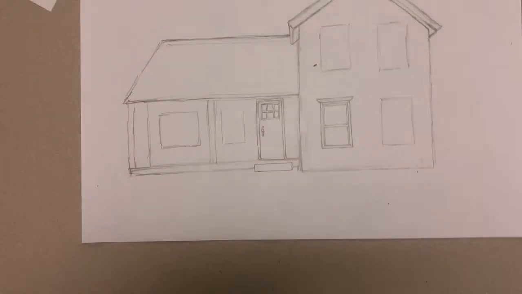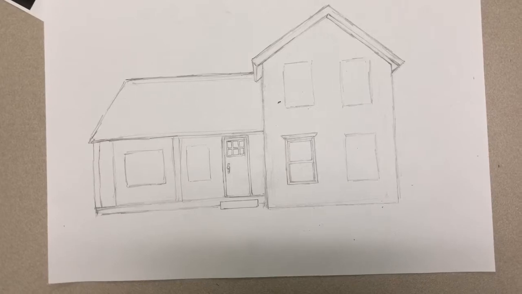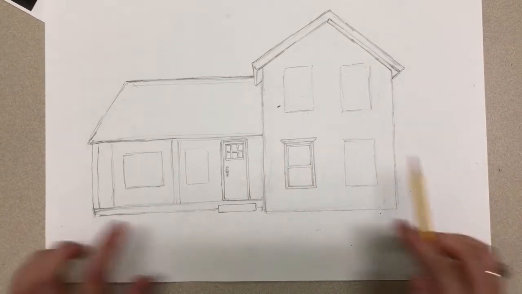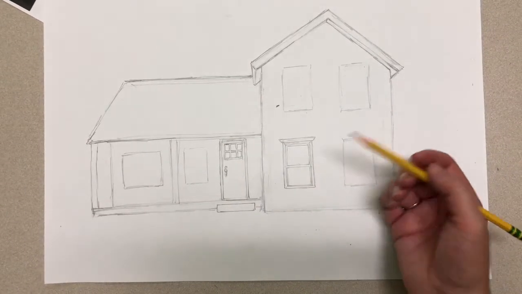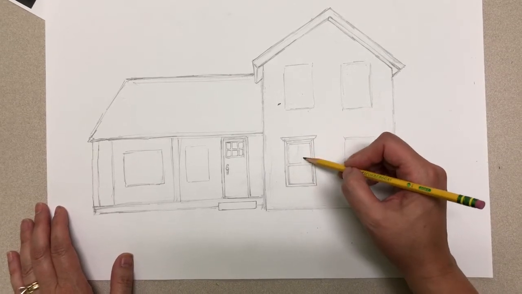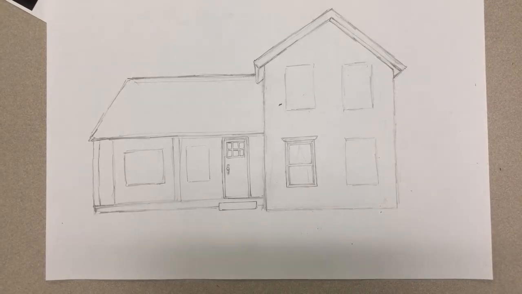So let's zoom out so you can see kind of what it's starting to look like. So you can see that my two details that I have, the door and the window, are looking much nicer than the rest of it. Keep going like that. If you want to add some curtains or something in there, you can lightly sketch them. Please do not shade them. There's some cool things I'm going to show you later with shading on the curtains.